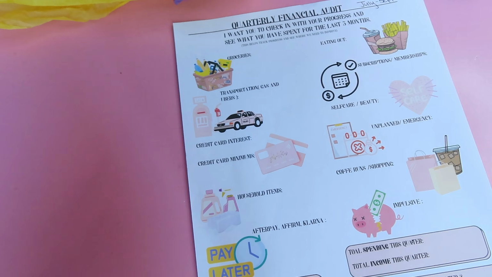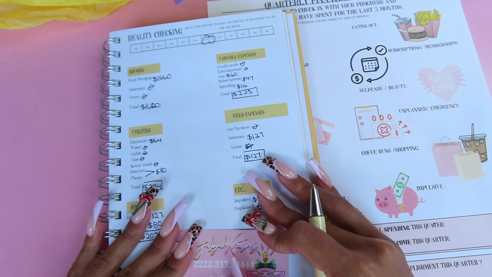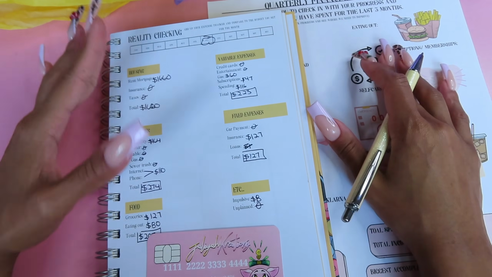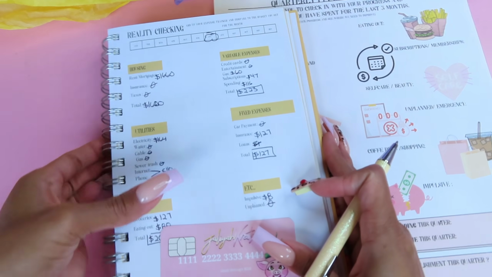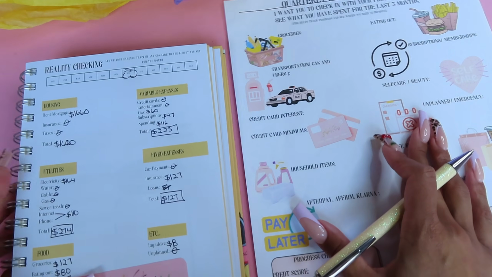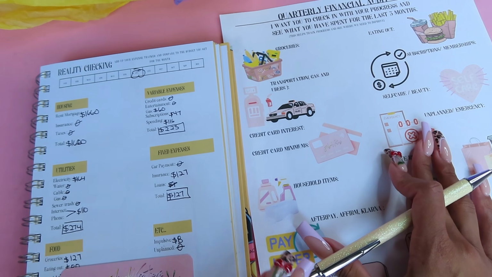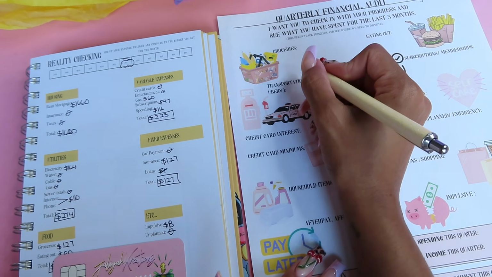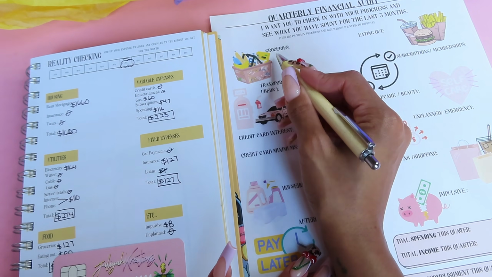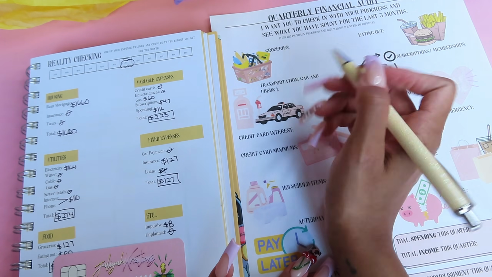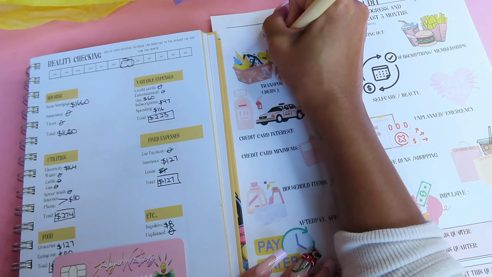So for our reality checking page, we're going to go ahead and see what we've spent in these categories for the month, okay? So for the month of July, the first category we're going to start with is going to be our groceries. For the span of 3 months, how much do we spend on groceries? In July, we spent the total of $127.